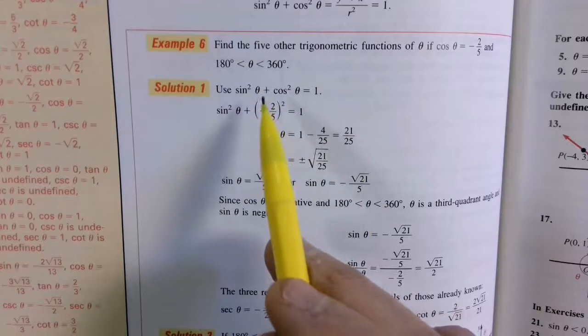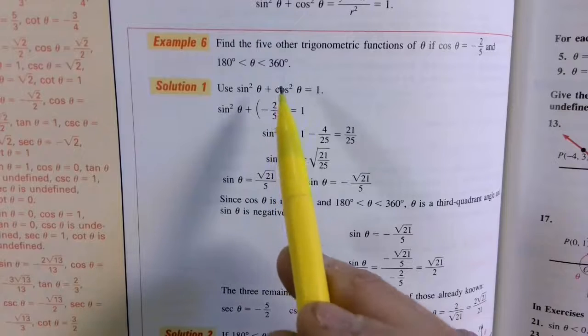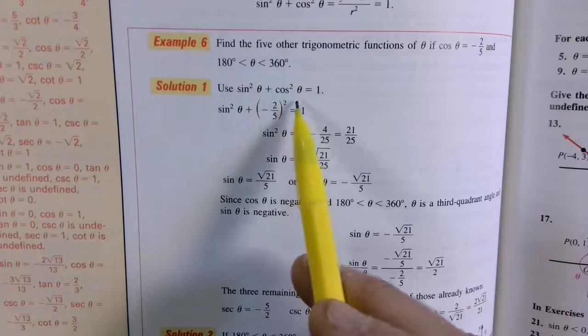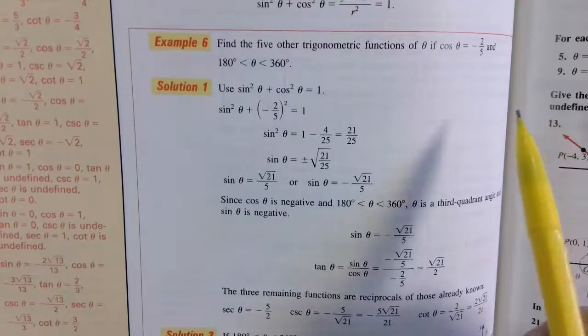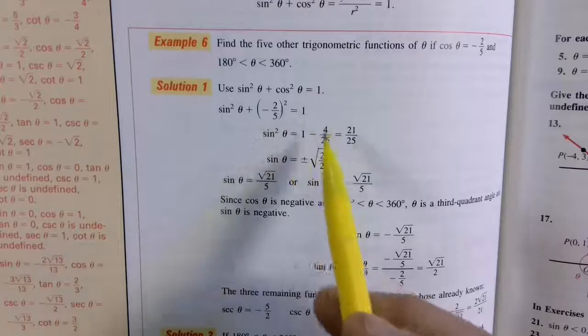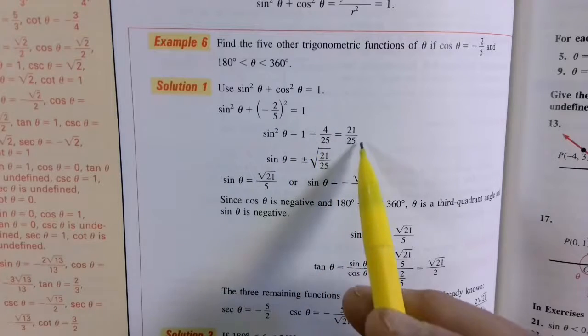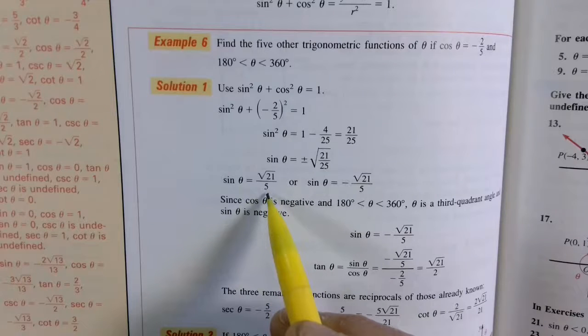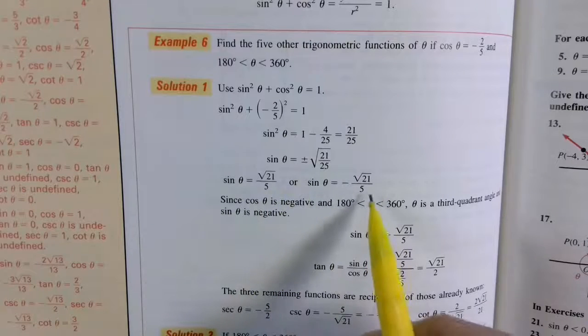That's a third quadrant angle. Okay, use sine squared theta plus cosine squared theta equals 1. The sine squared plus negative 2/5 squared is 1. So 1 minus that, we get 21/25 is the sine squared. Square root it. We have the square root of 21 over 5, or the negative square root of 21 over 5.